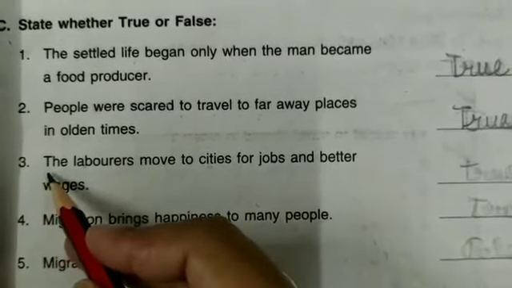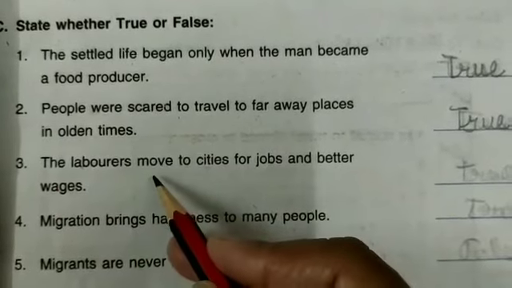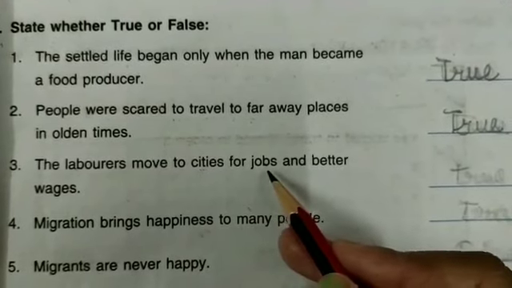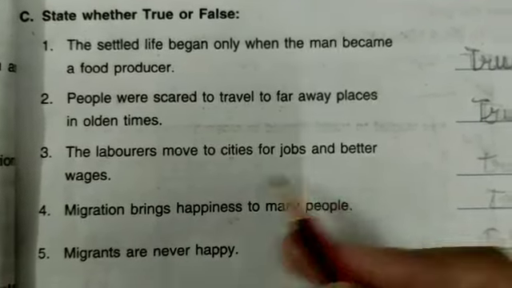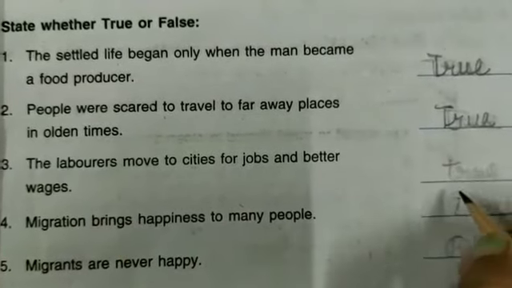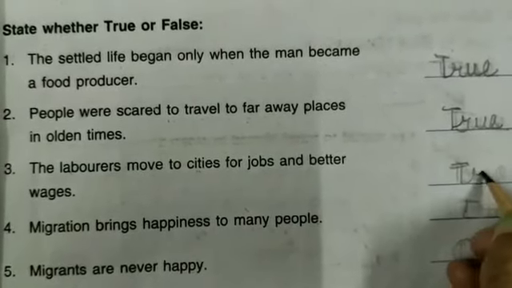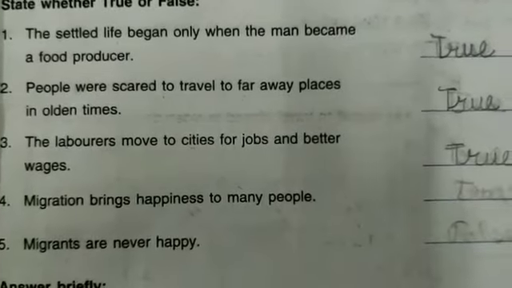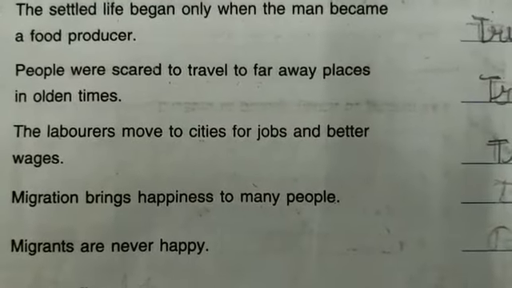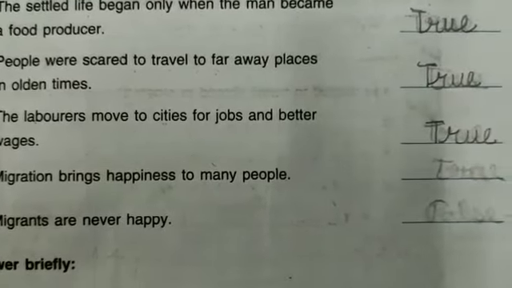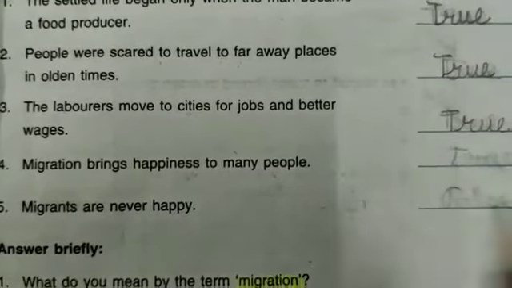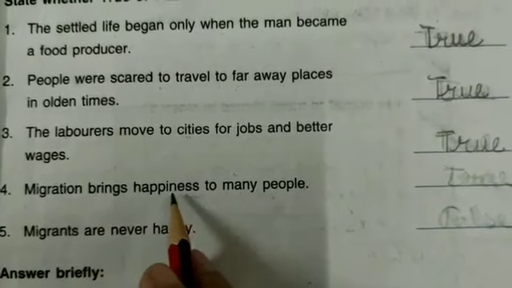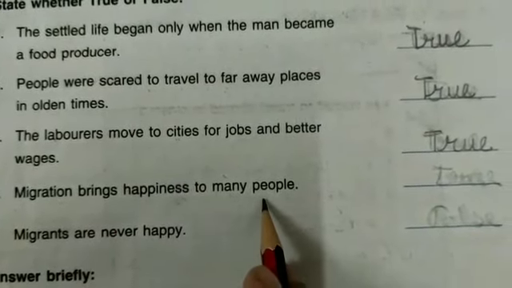Number 3. The laborers moved to cities for jobs and better wages. The answer is true. Number 4. Migration brings happiness to many people.